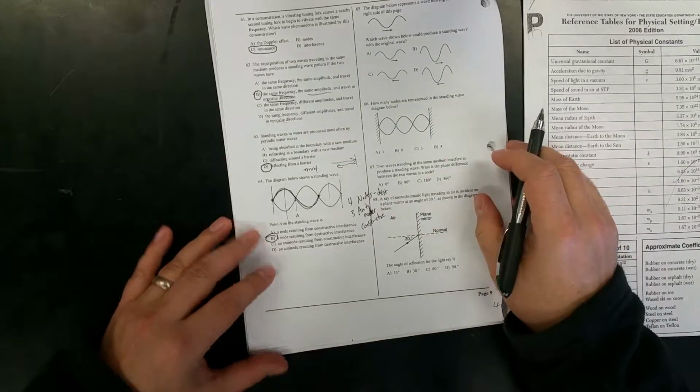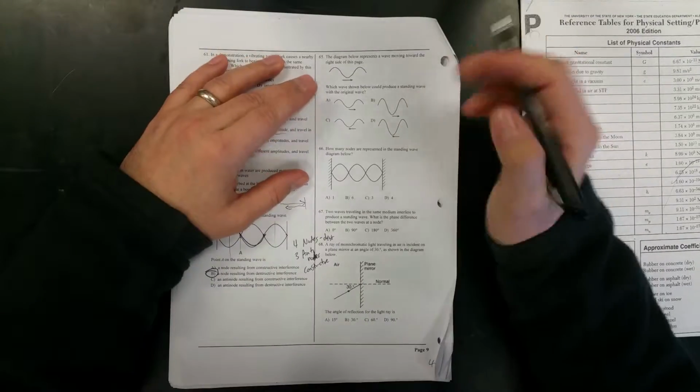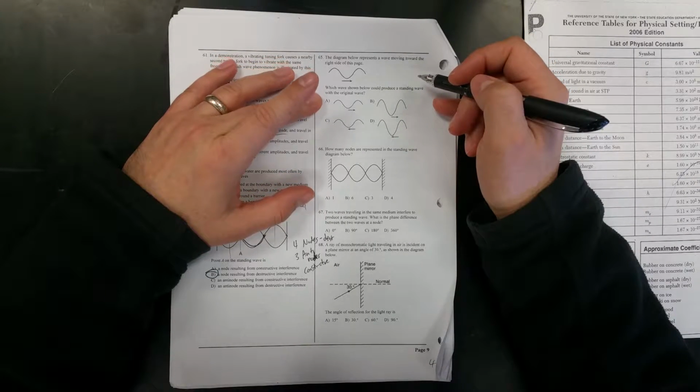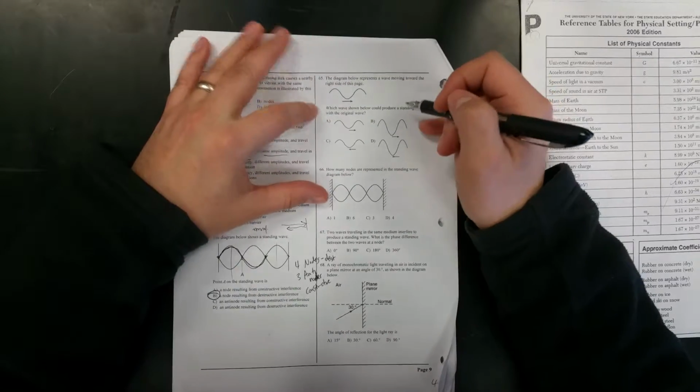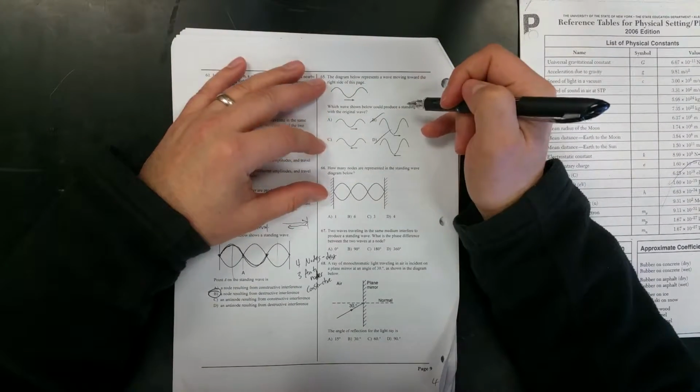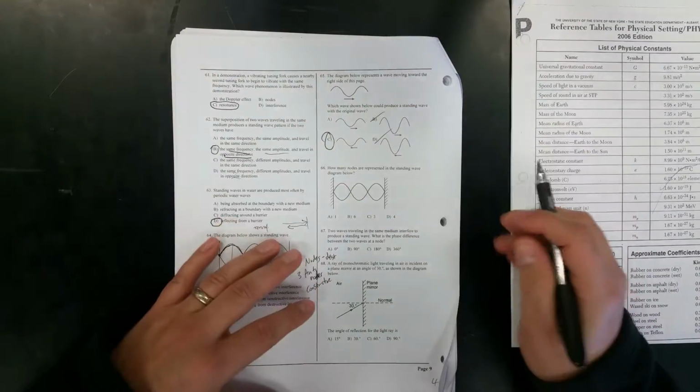Answer B. Okay. A wave is moving to the right side of the page. Which wave could produce a standing wave with the original wave? Well, it's got to have the same amplitude. B and D do not have the same amplitude, and it's going to be in the opposite direction, so it would be C is the correct answer.